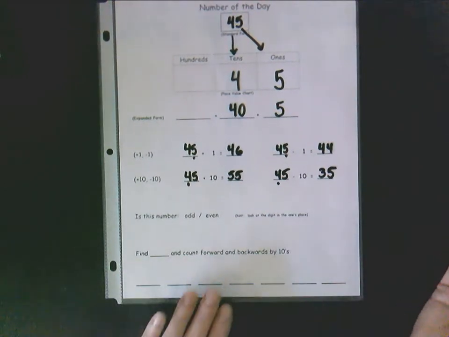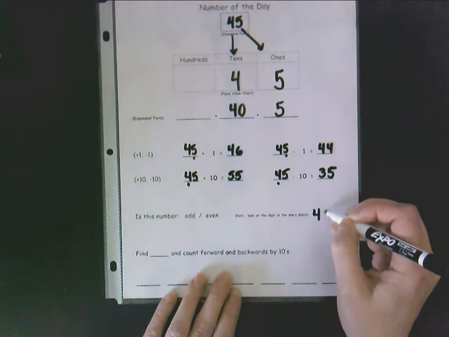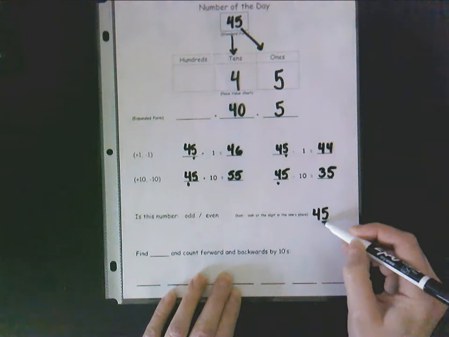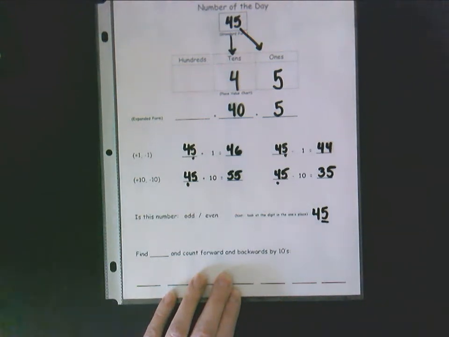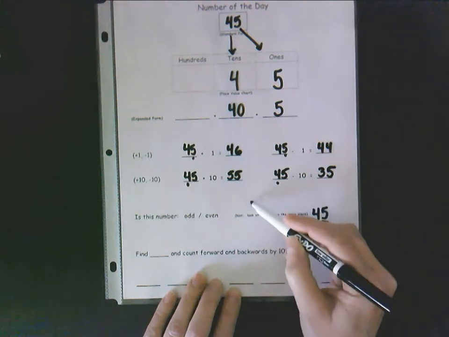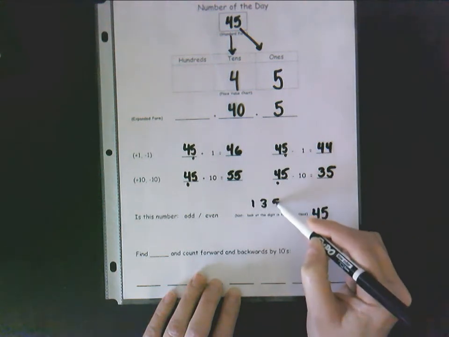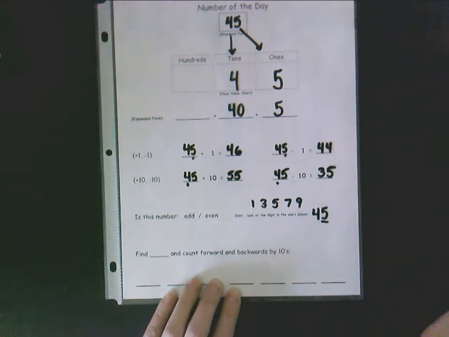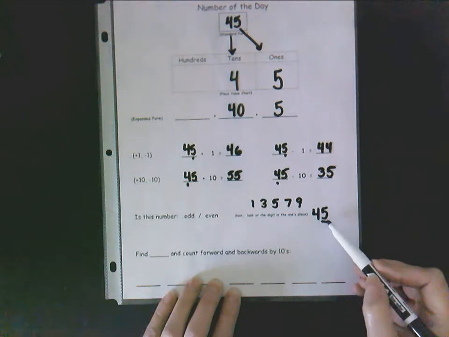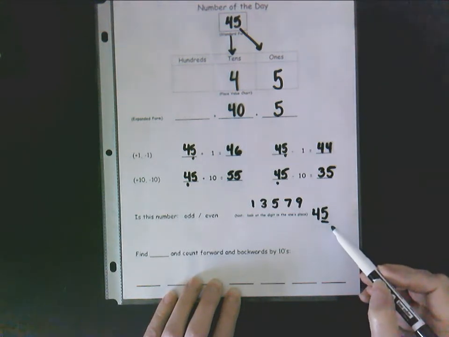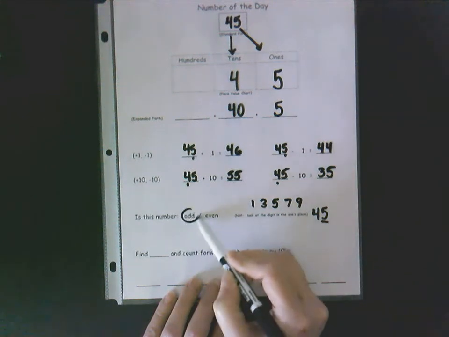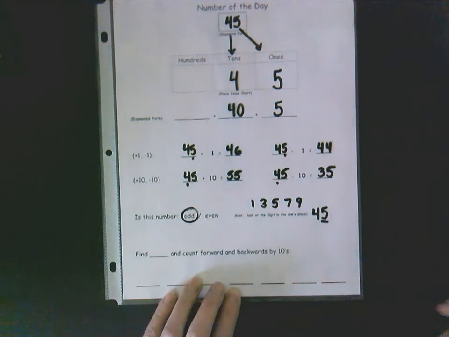Now let's think about whether this number is odd or even. When we're deciding whether a number is odd or even, we look at the digit that's in the ones place. If the digit in the ones place is an odd digit, a 1, 3, 5, 7, or 9, we know that that number is an odd number. In this case, in the ones place, we have a 5. And we know that 5 is an odd number. So the number 45 is an odd number.